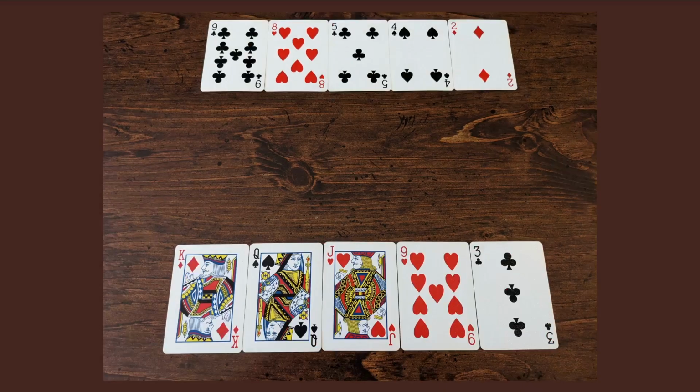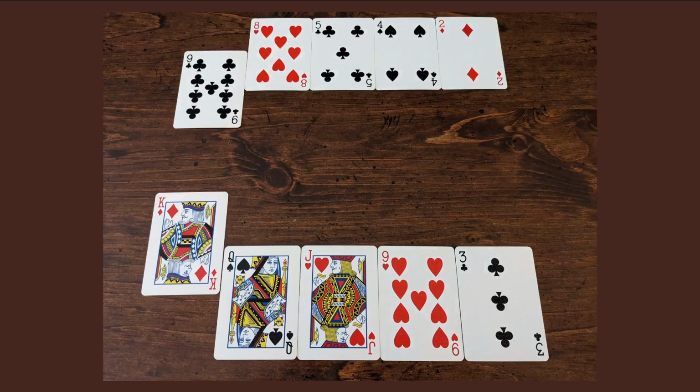First, let's sort each hand in descending order. Now we compare cards from left to right. In this case, the near player's king beats the far player's 9, so the near player has the better hand. As I mentioned earlier, this is where the name of the hand, high card, comes from.